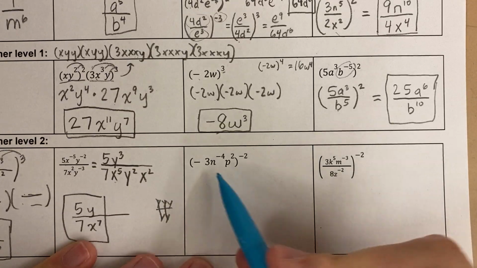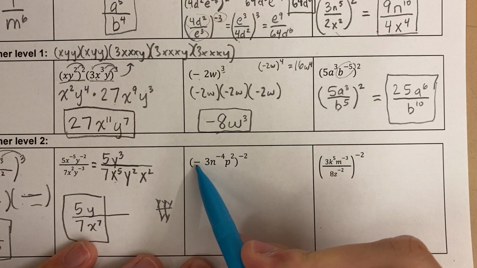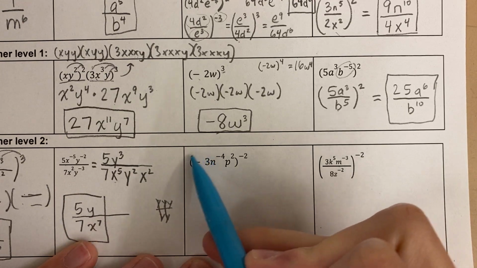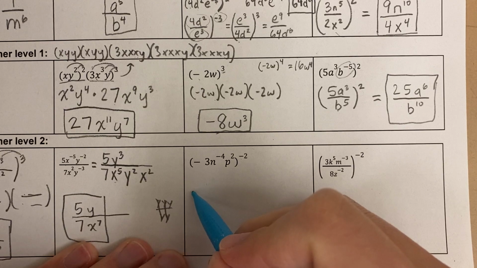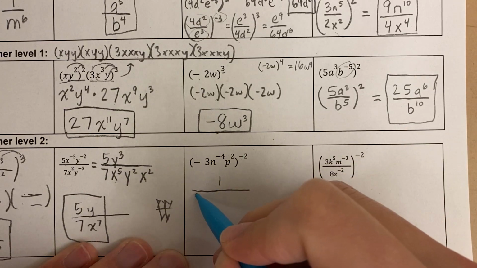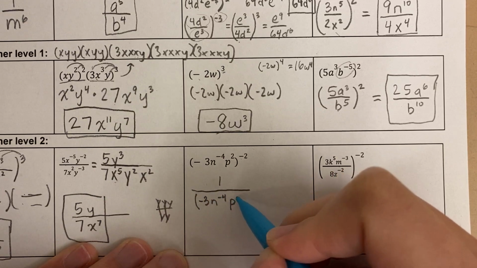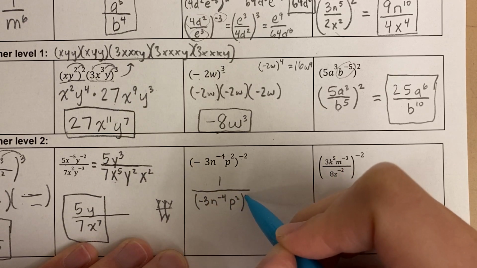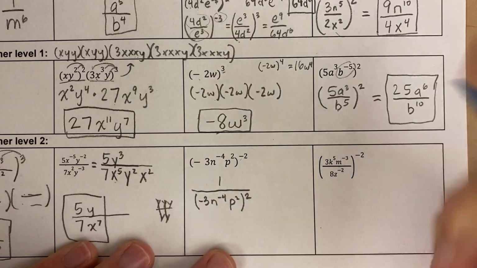Okay? So here's another negative exponent. Look, this is a lot. There's a negative here. Now look, this is not a negative exponent. It's just a negative number. Okay? And then there's this negative exponent on the outside. I'm going to get rid of that negative exponent on the outside first by just flipping this whole thing to the bottom. Now look, that negative became positive because I put it in the right spot.